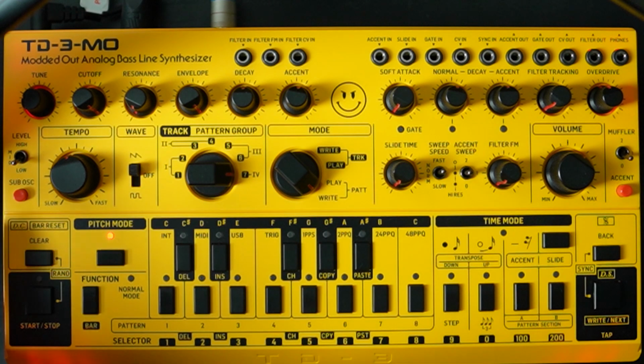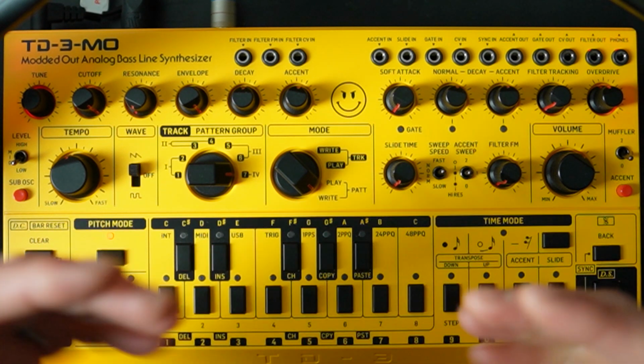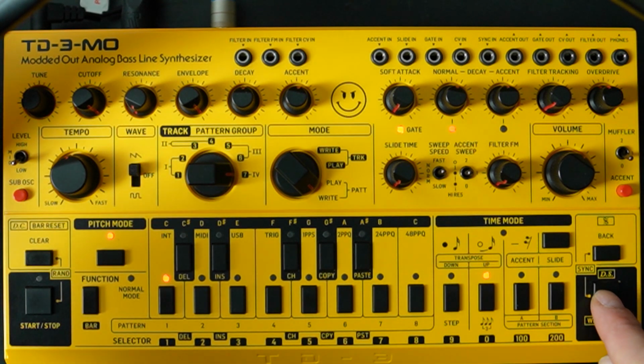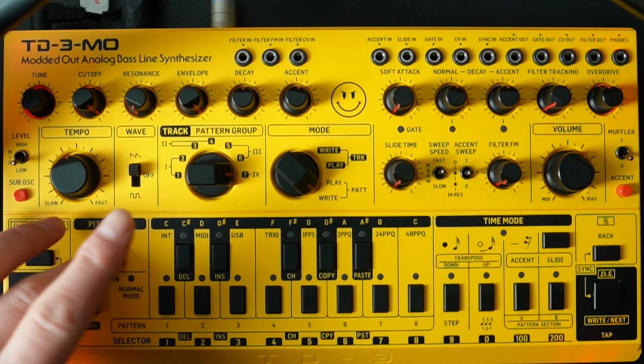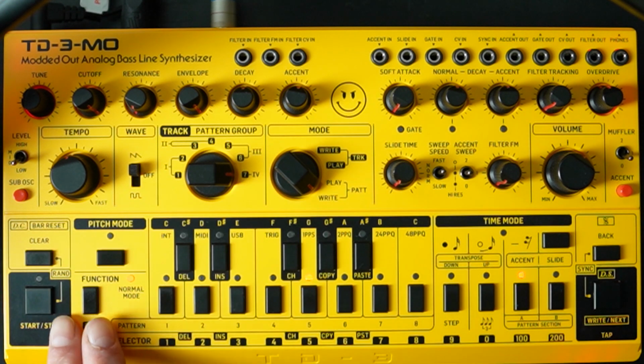So again, it's pitch mode. You hold down here because this cycles through. So 1, 2, 3, 4. So that's cycled through what's now programmed in. So if you want to go back to the beginning of pitch mode, or the beginning of your sequence even, you press pitch mode, and you always get back to the beginning. If you want to hear it, you press function, and this is now in normal mode, which is play mode.